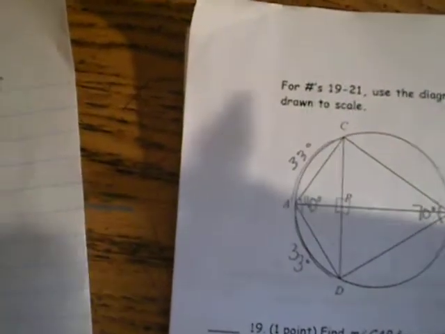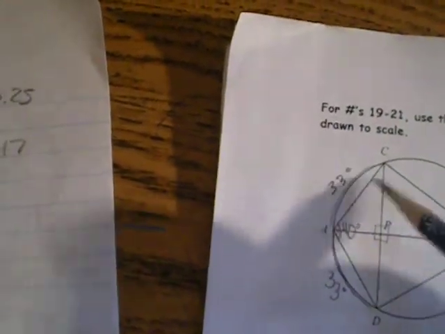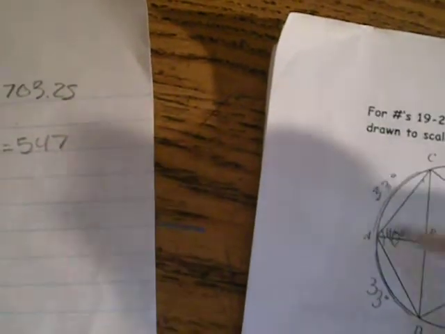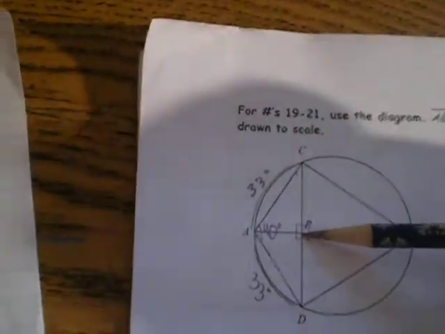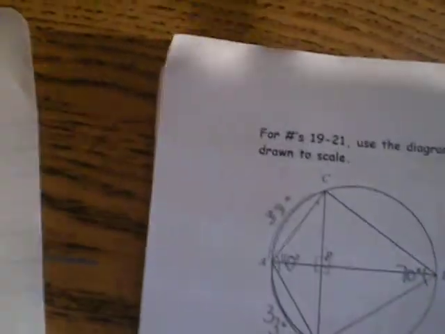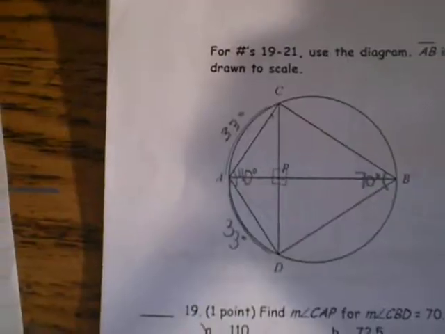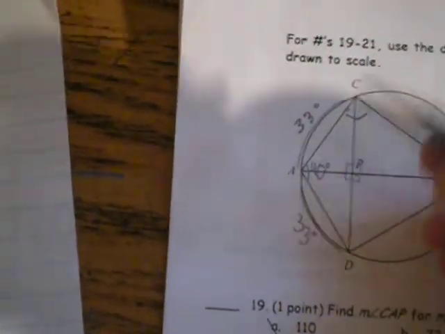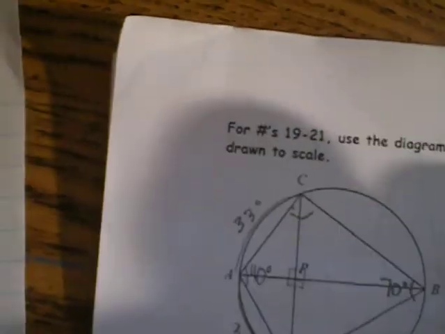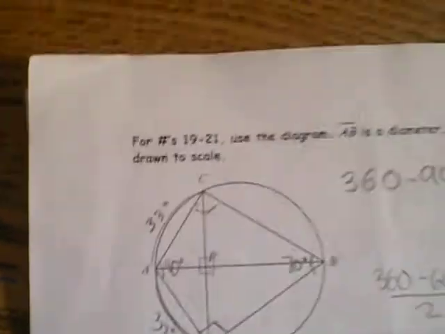19. Alright, and you have to find the measure of CAP, and the measure of CBD was 70 degrees, and you know that these are 90 degrees, even if it's not drawn to scale, and you know that a quadrilateral has 360 degrees minus the 90 degrees twice that you know of.